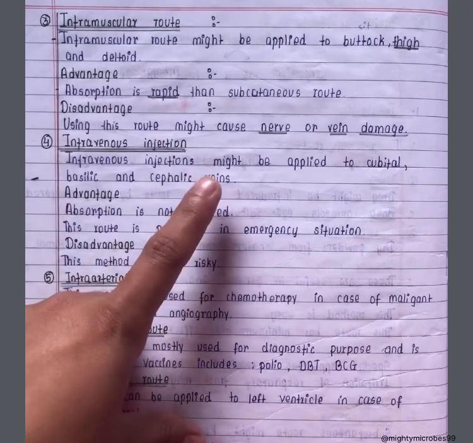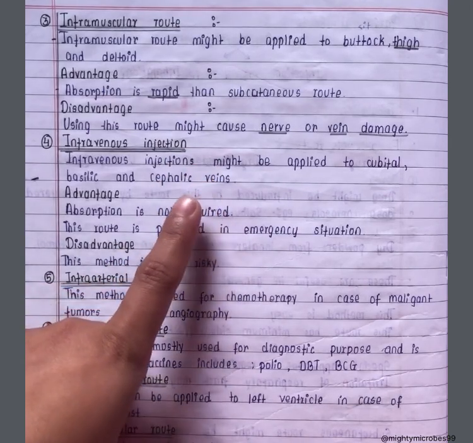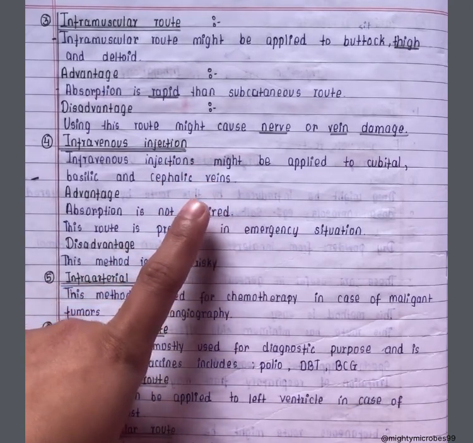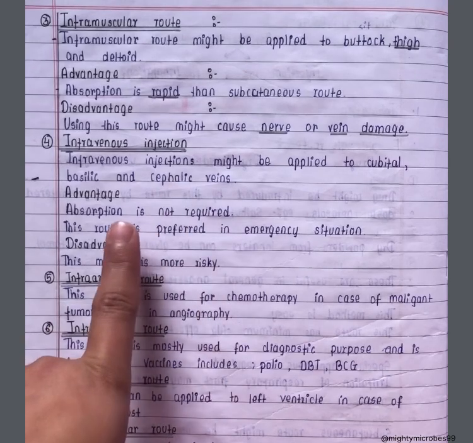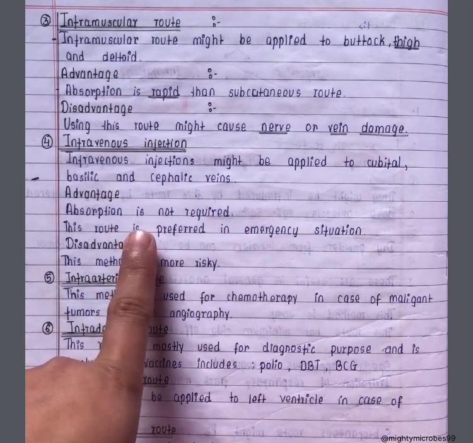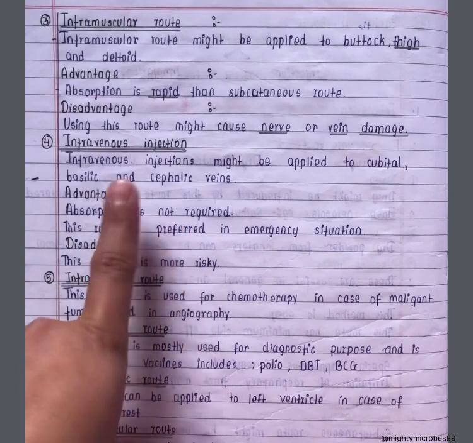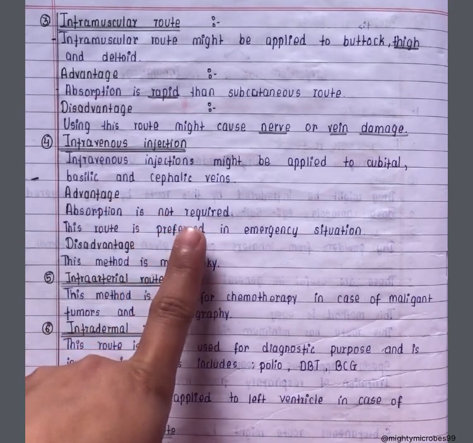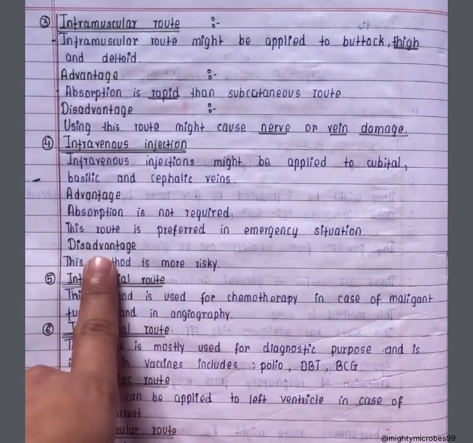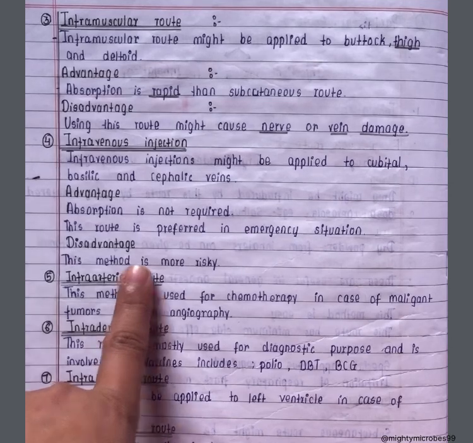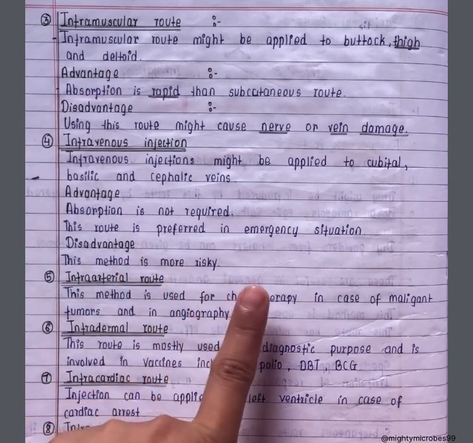This may be applied to cephalic veins or basilic veins, and here absorption is not required, and this route is used in emergency situations. It also has the disadvantage that it might be more risky.